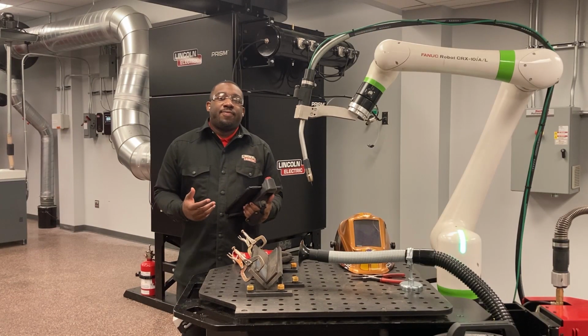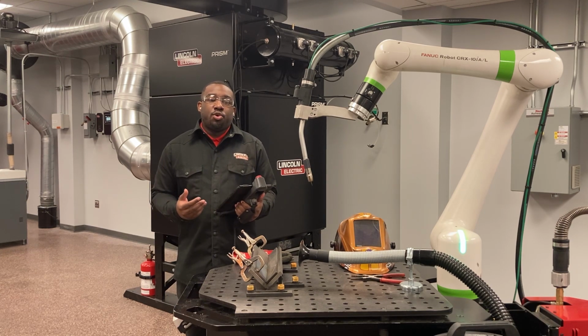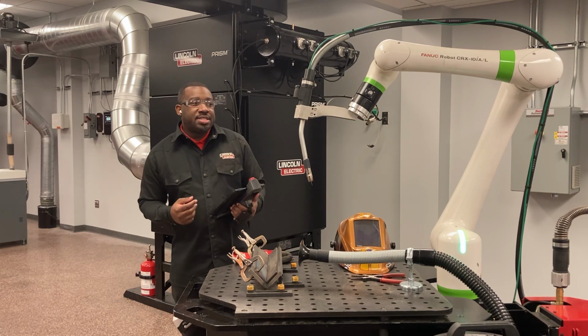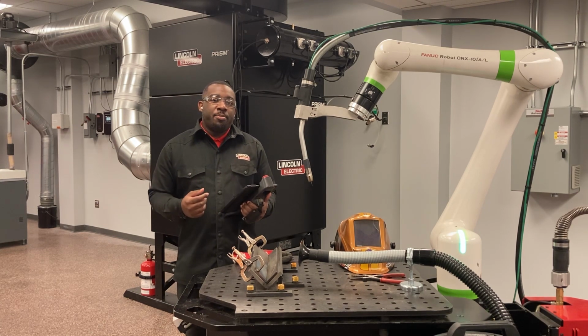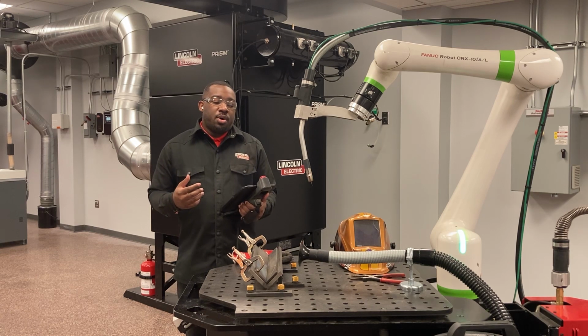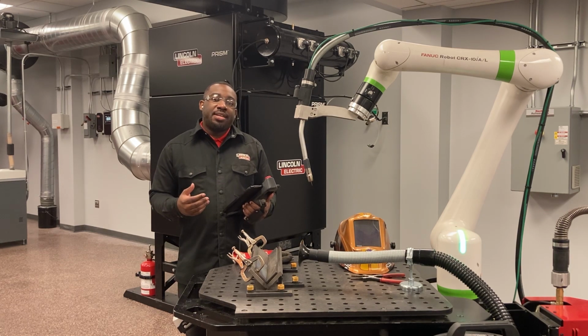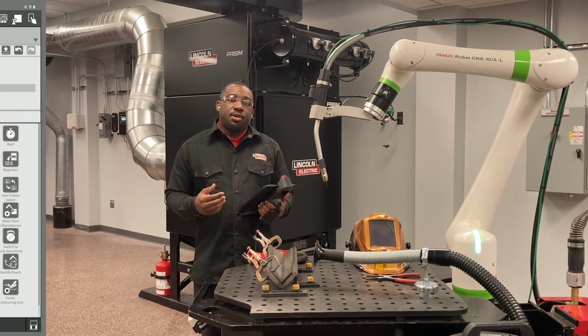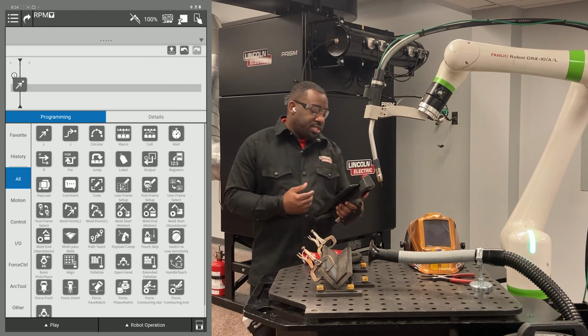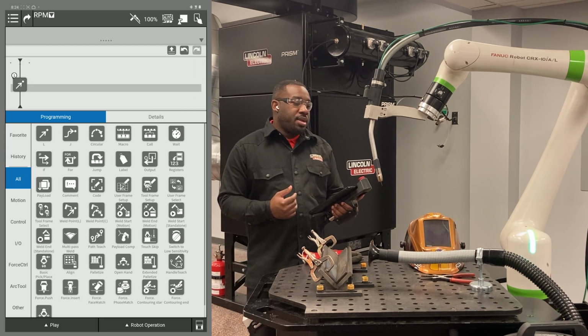Welcome to the video of how to do root pass memorization, or RPM for short, on the Cobot CRX. The difference between a standard multipass program and an RPM program is that the RPM program records your root pass using seam tracking and then offsets off of that root pass for your sequential passes. As you can see on my screen, I already have my home point program.